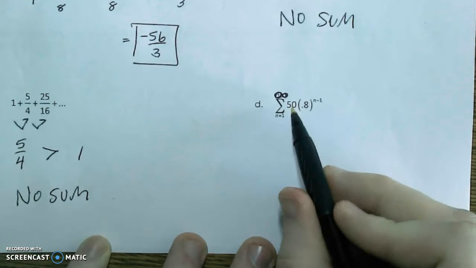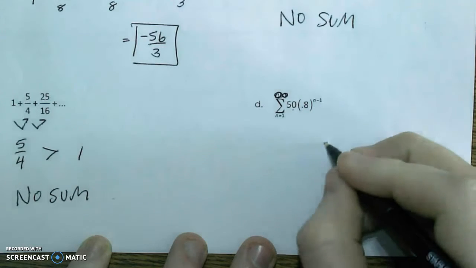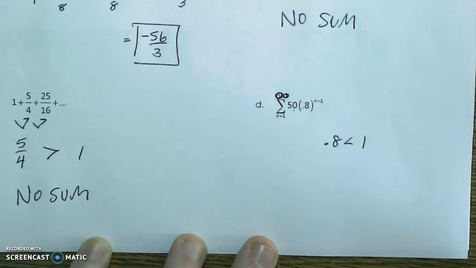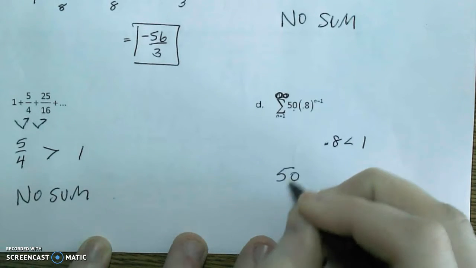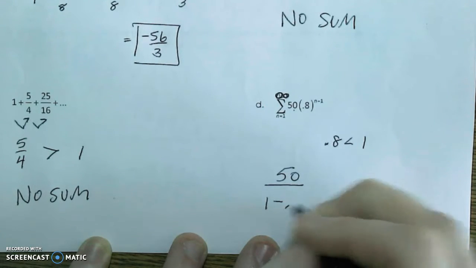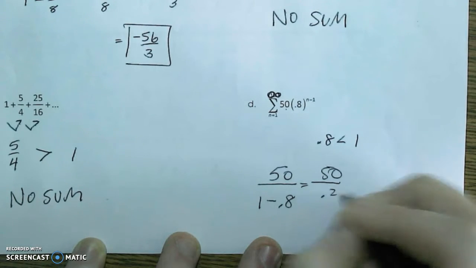We have A sub 1 is 50. We have R is 0.8. 0.8 luckily is less than 1, so there is a sum here. So we've got then A1 over 1 minus 0.8. So that's 50 divided by 0.2, which is 250.